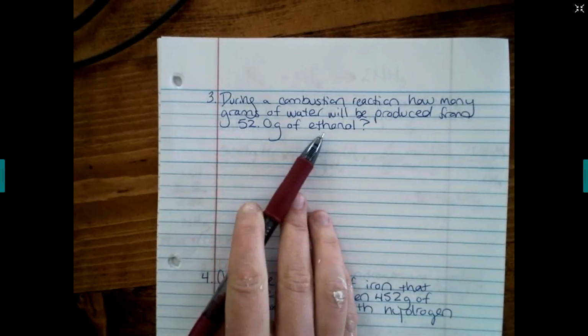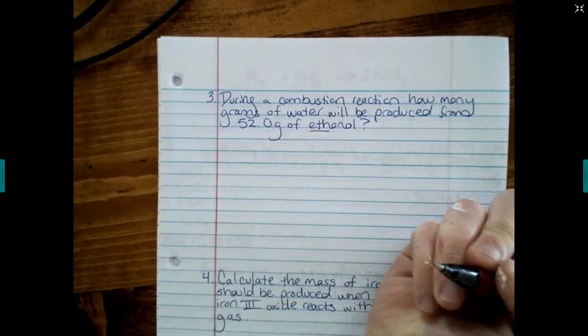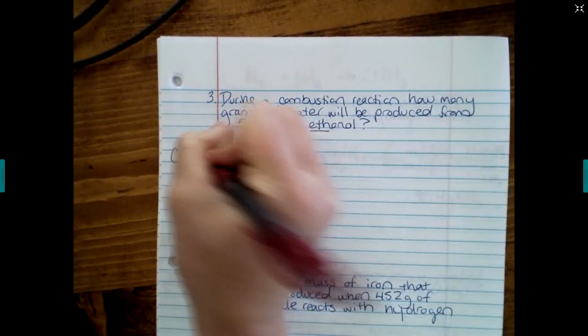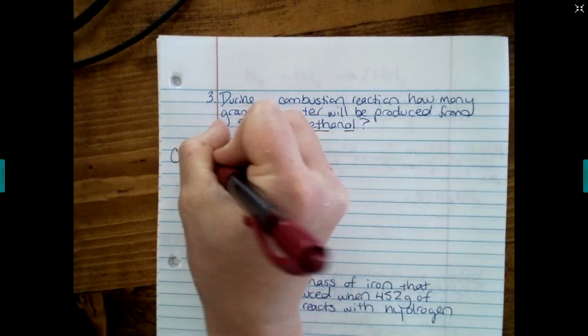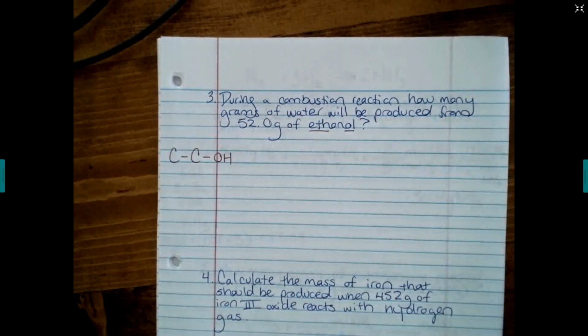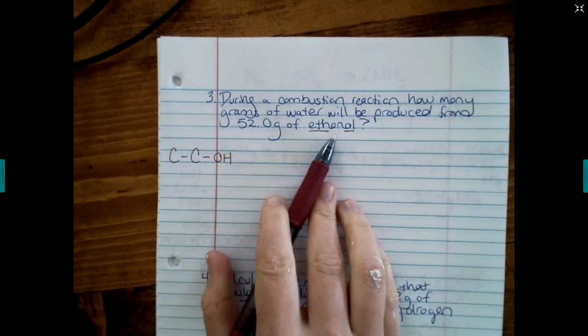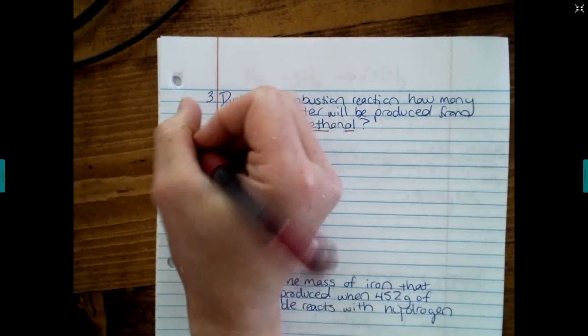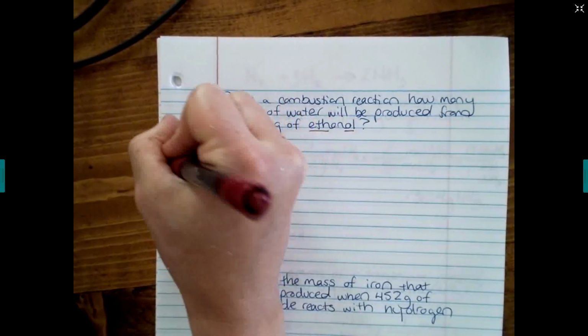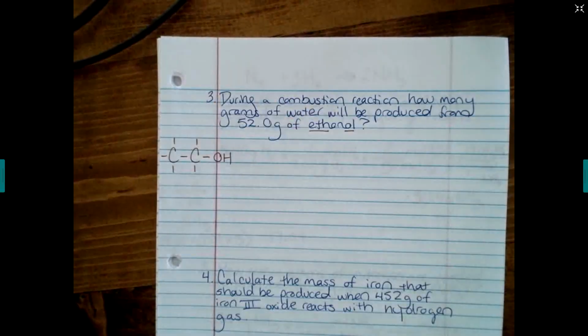So remember, eth is 2 carbons. Ol tells you that this is an alcohol, so one of these carbons has an OH on it. And since this is ethanol, this is an alkane. So that just means that all of the other bonds that the carbons form are with hydrogen.